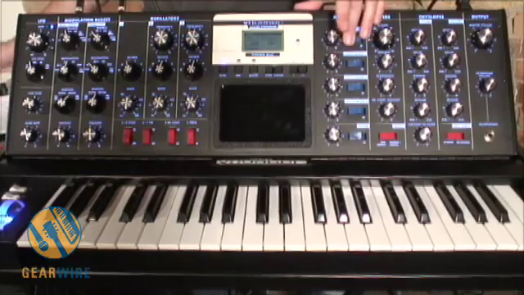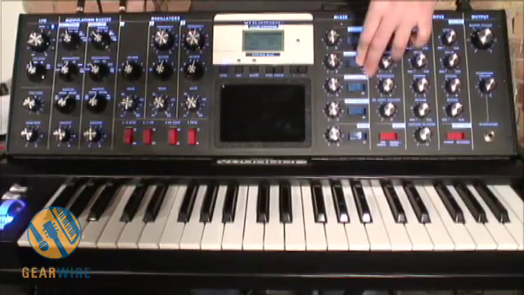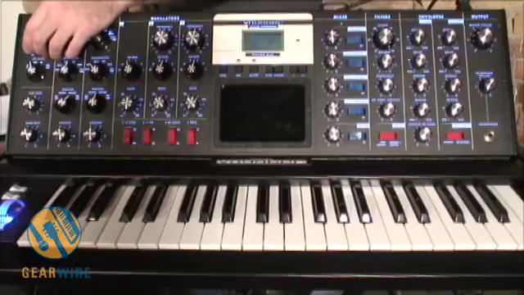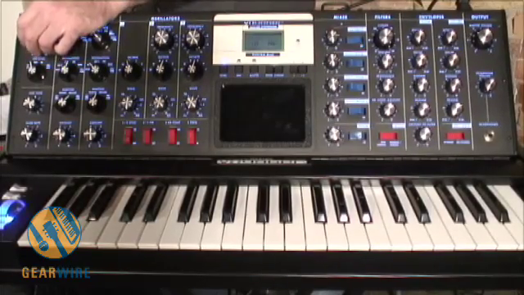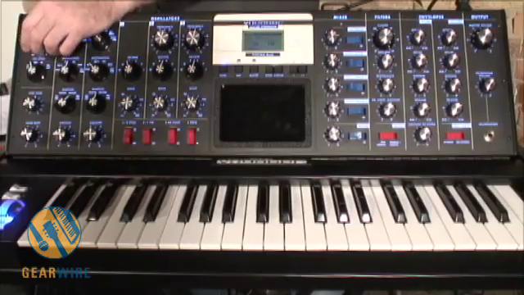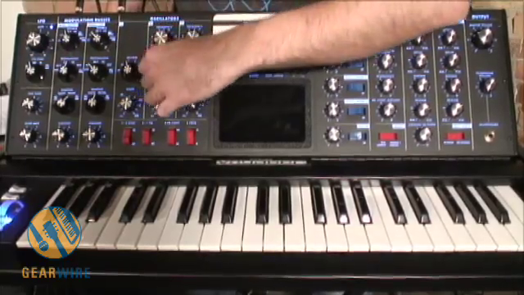Turn that off for a second though. Let's look at LFO rate really quickly. The LFO rate control controls the rate at which the LFO operates. Notice right now I have a square wave selected. Let's take these down.